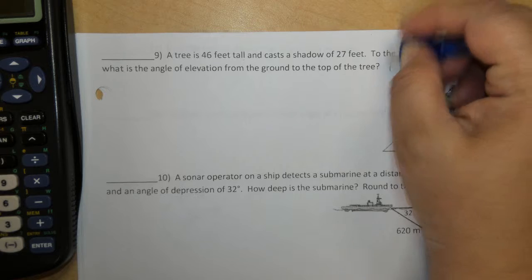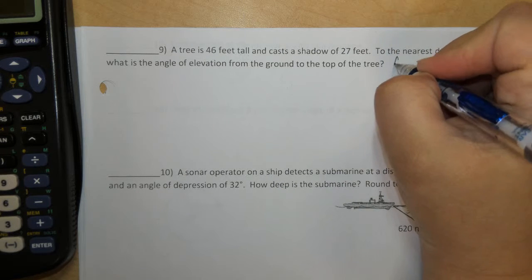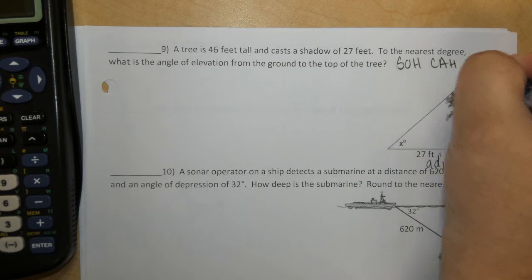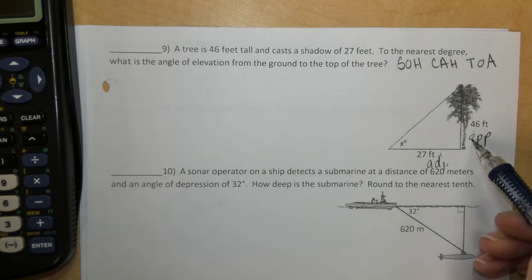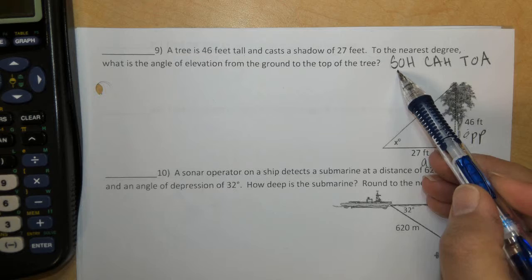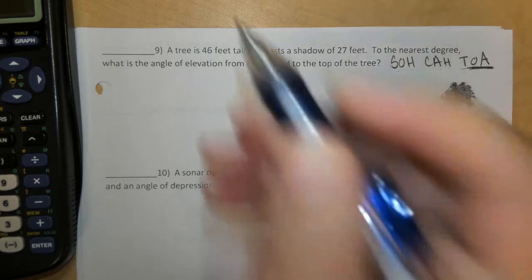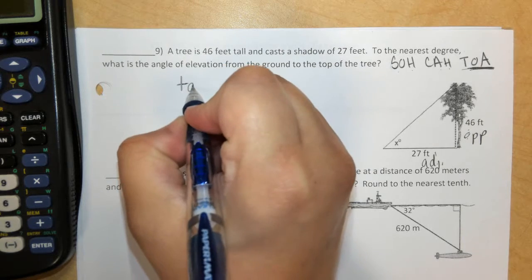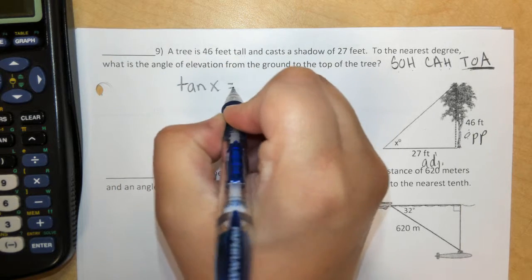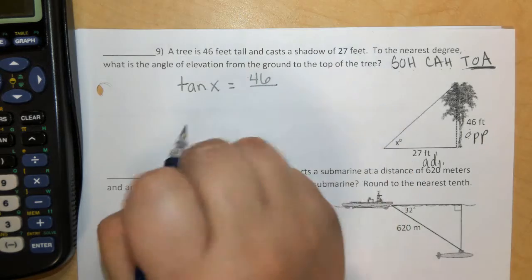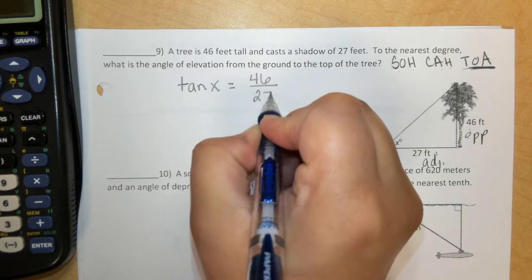And just in case you need SOHCAHTOA again, I would write it out. So I have opposite and adjacent, OA. Okay, so that would be TOA. So tangent from the angle, we don't know, equals opposite over adjacent, which is 27.